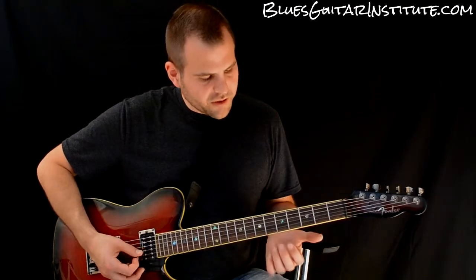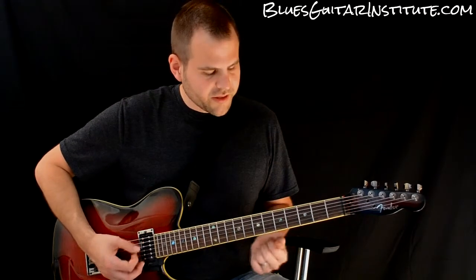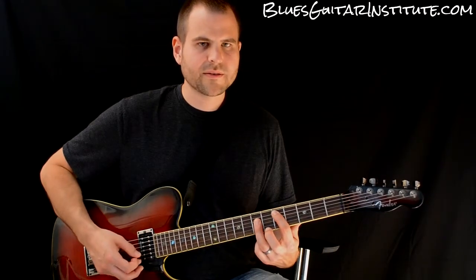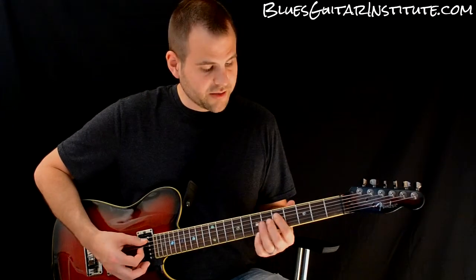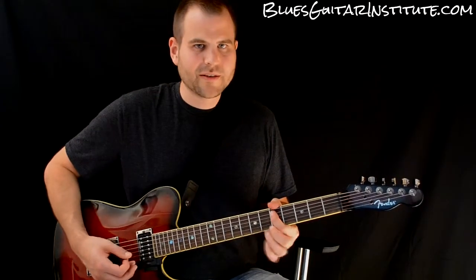If you want to figure out the notes on the 3rd string, one way to do it is to think about your standard power chord shape like this. I'm playing a D power chord, and I know that because I'm starting on a D note here.